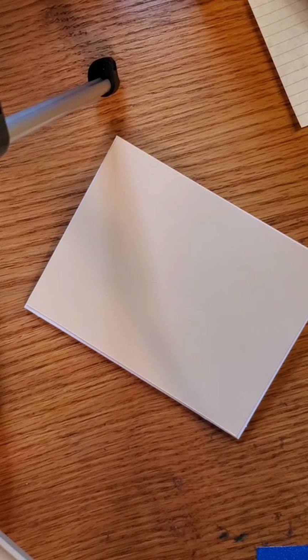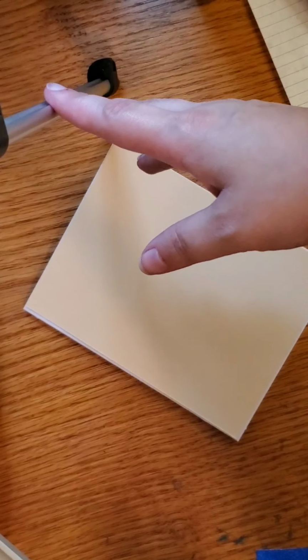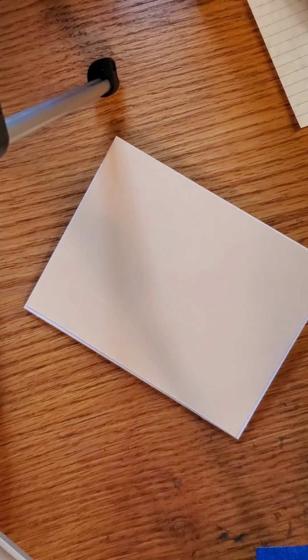Okay, so I am using a tripod so I can do this hands-free. So I apologize that you can see the leg in the video, but I did it as much as I could to where you didn't have the tripod in the video.